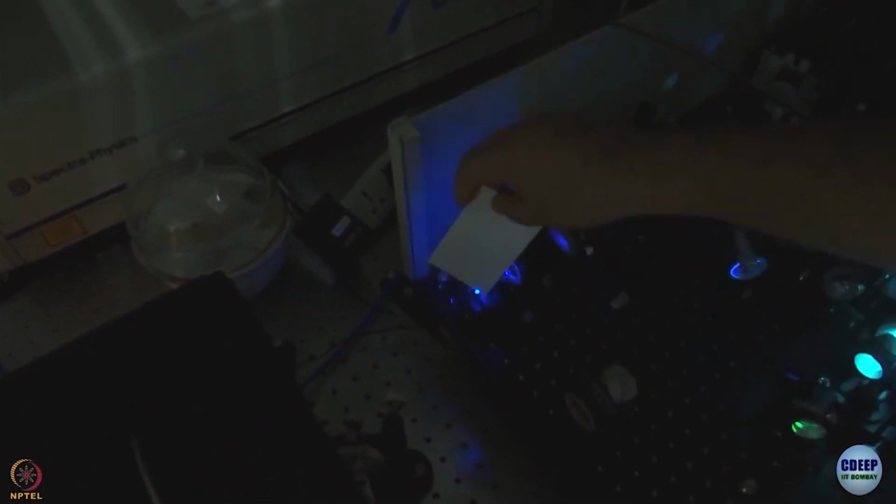So, this comes here. This is the lens that, okay, for dramatic effect, let me block this. This is the lens that focuses it onto this nonlinear crystal. And you can already see some blue light coming out from here, right.